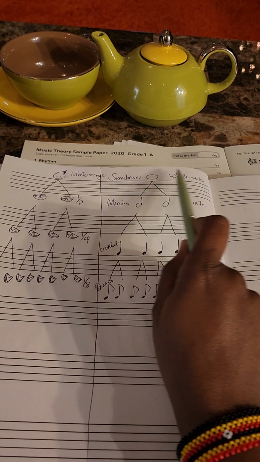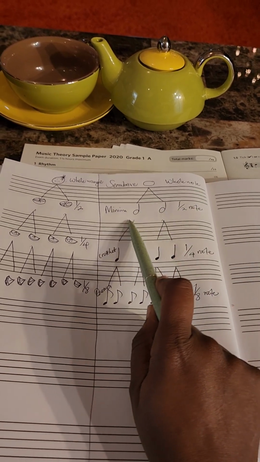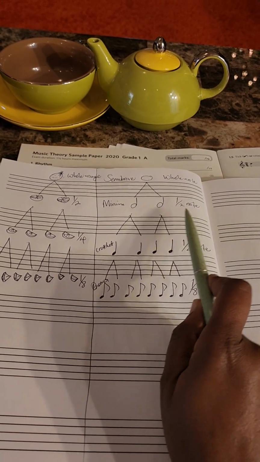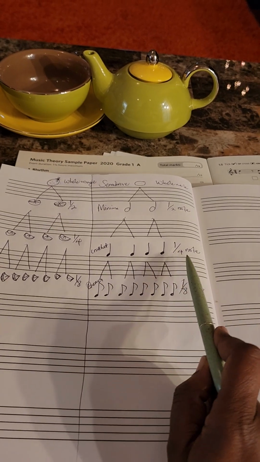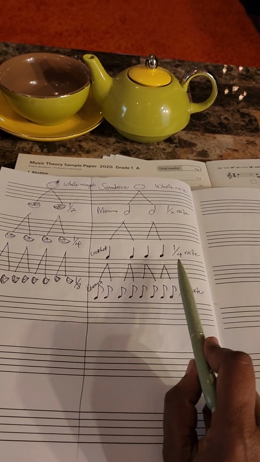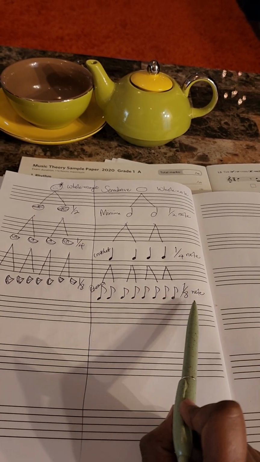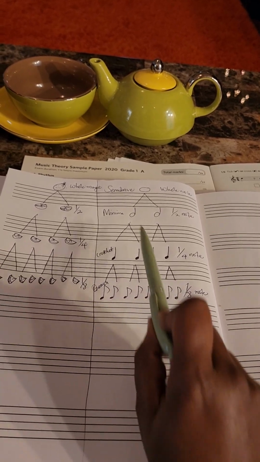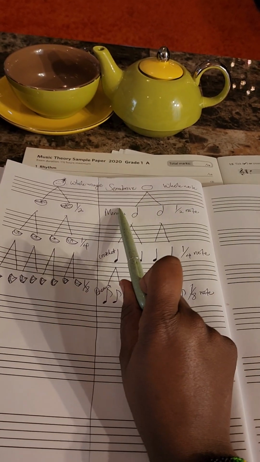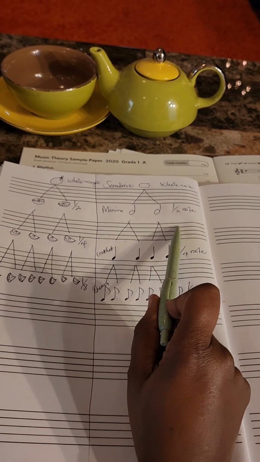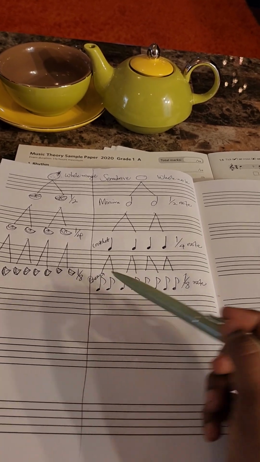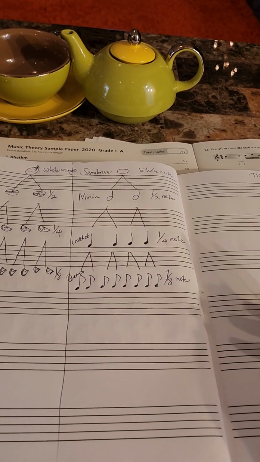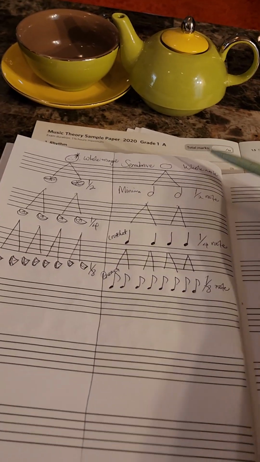A semibreve is also known as a whole note. A minim is also known as a half note. A crotchet is also known as a quarter note. A quaver is also known as an eighth note. So I will use the terms interchangeably, and you get to listen in on the one that you identify with. So either way, you are okay.